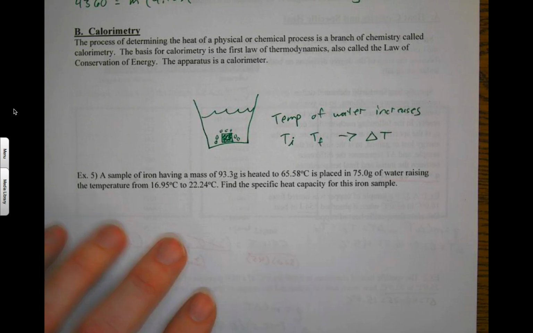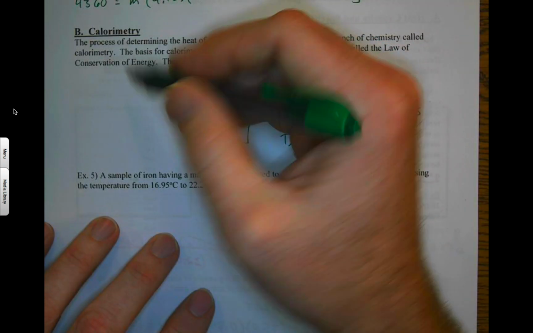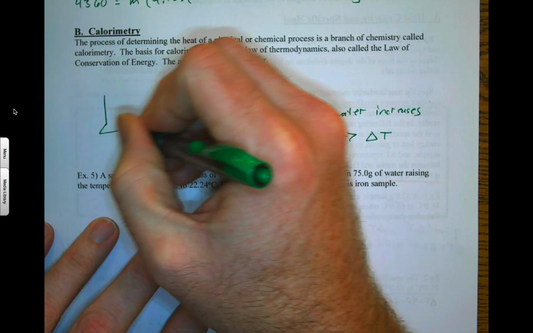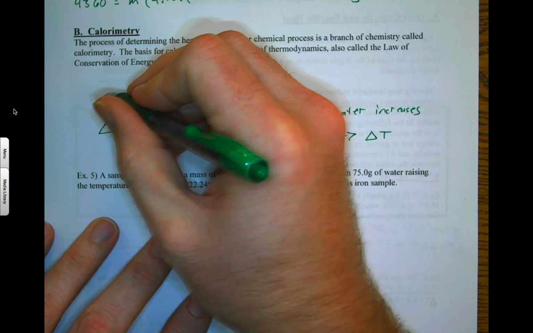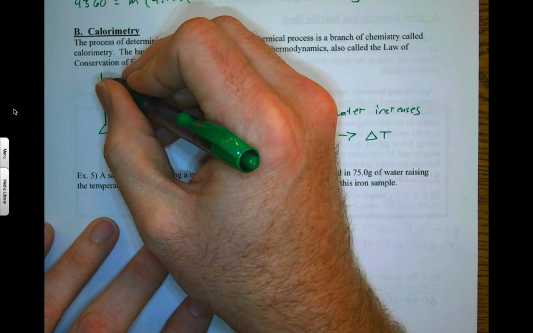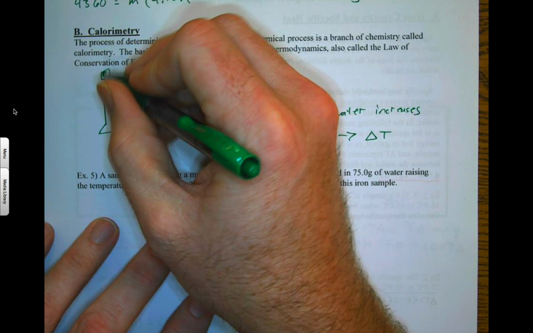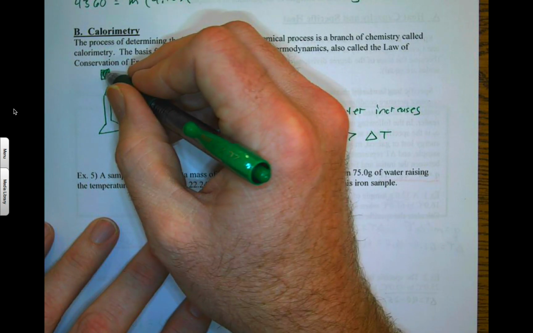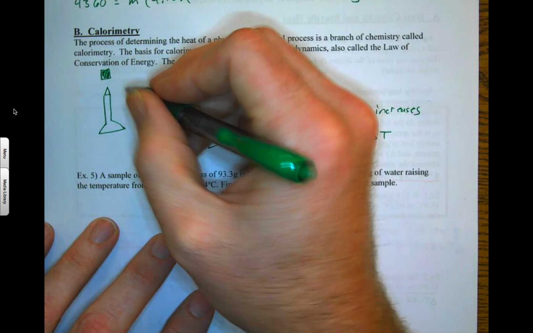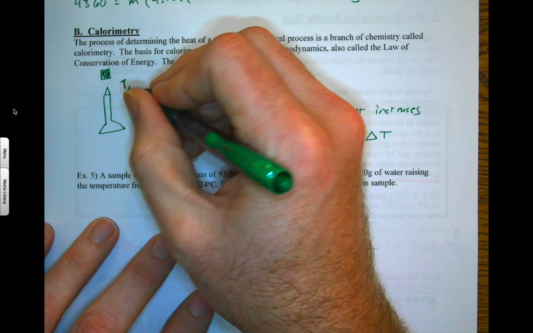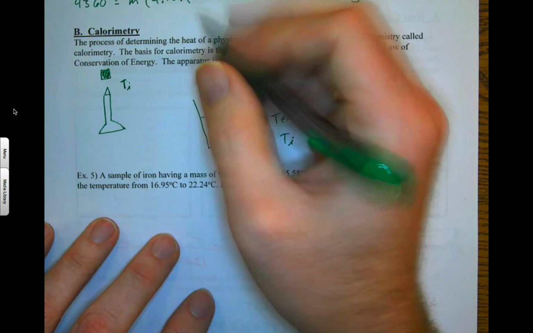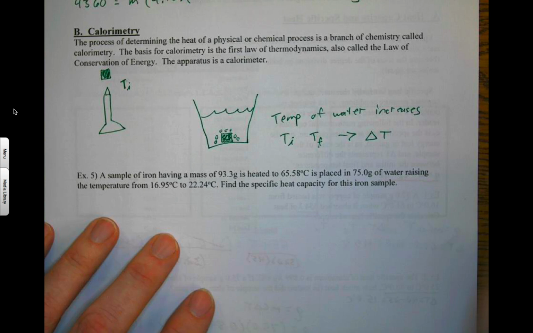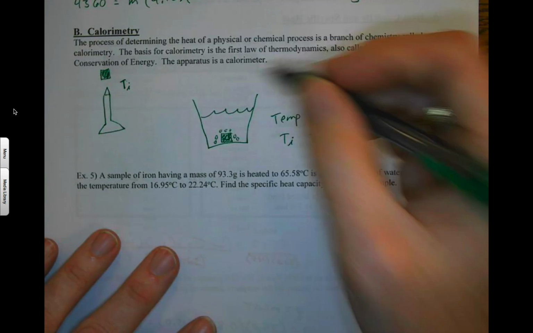And if you know the initial temperature of the metal, because you're heating it in a Bunsen burner, right? Let's use a Bunsen burner. You're heating it up here. If you can somehow measure the temperature of that metal, you can know the initial temperature here of the metal. And then the final temperature of the metal is going to be the same as the final temperature of the water, because they're going to equilibrate, right?